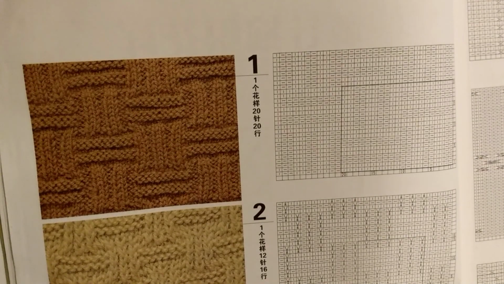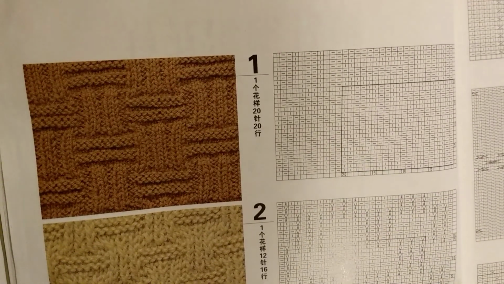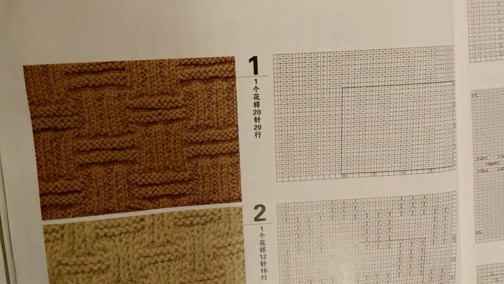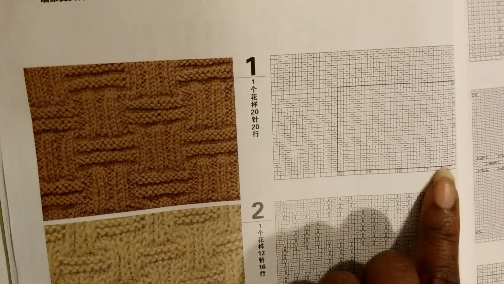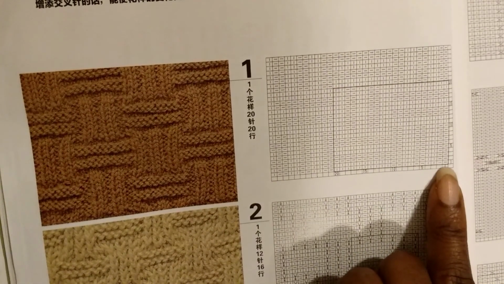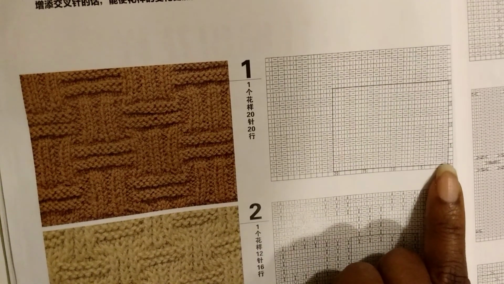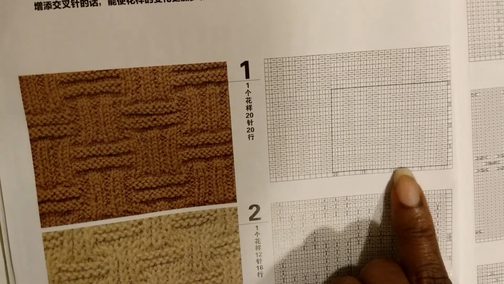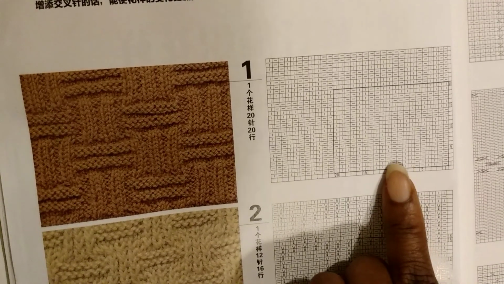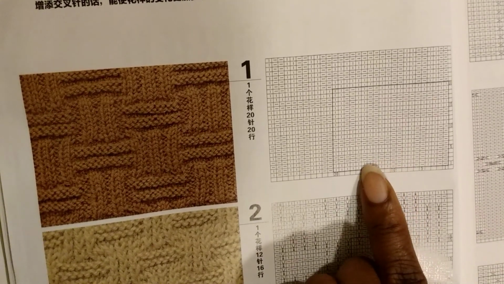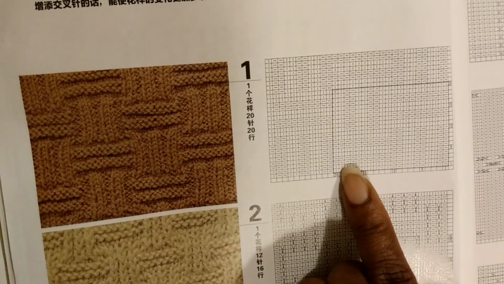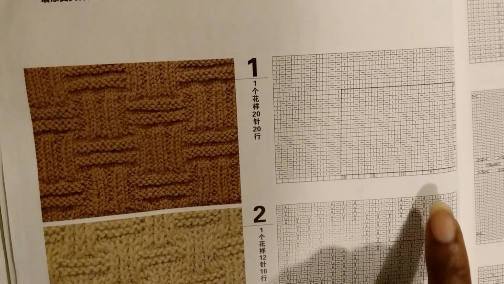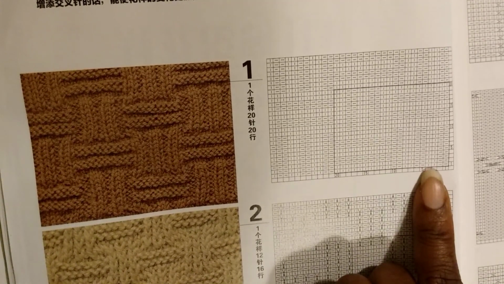So my recommendation is always look up what the symbol is for that particular pattern or book, and then remember that so that when you're reading the chart, you know you have 2 purls, 2 knits, 2 purls, 2 knits, 2 purls, and then you have 1, 2, 3, 4, 5, 6, 7, 8, 9, 10 knits. All right, so that is how you read your stitches.